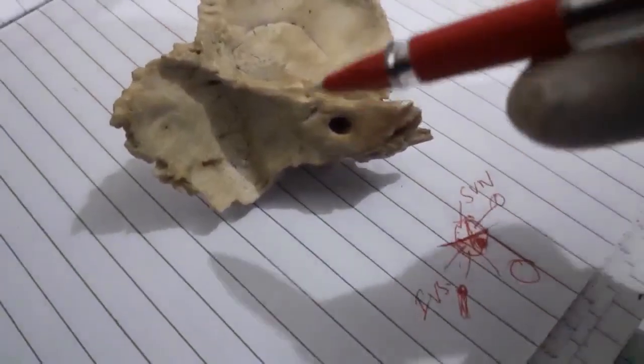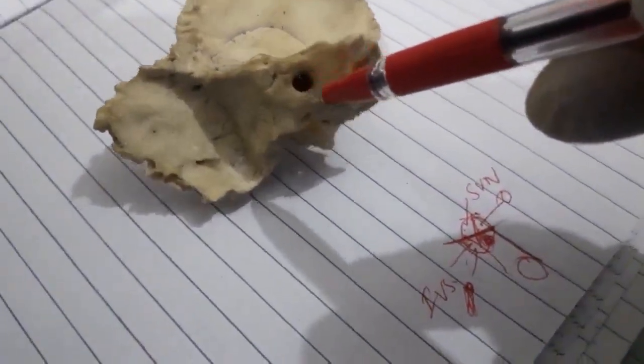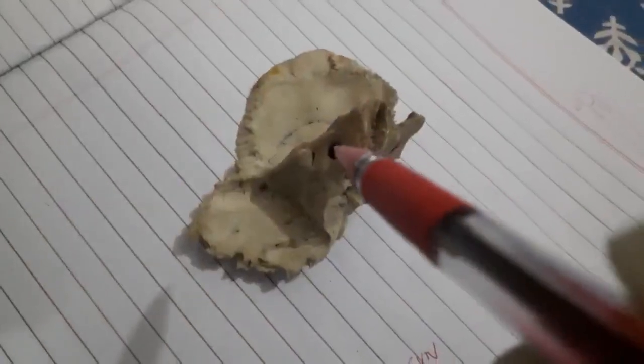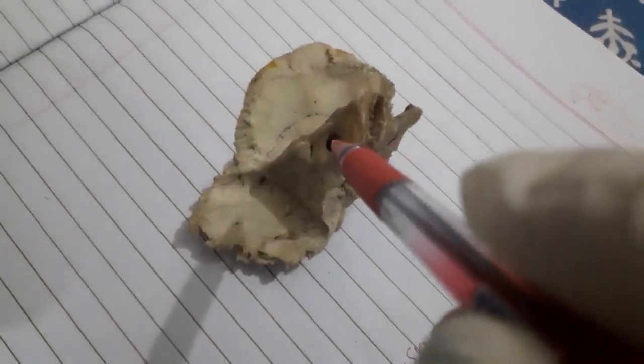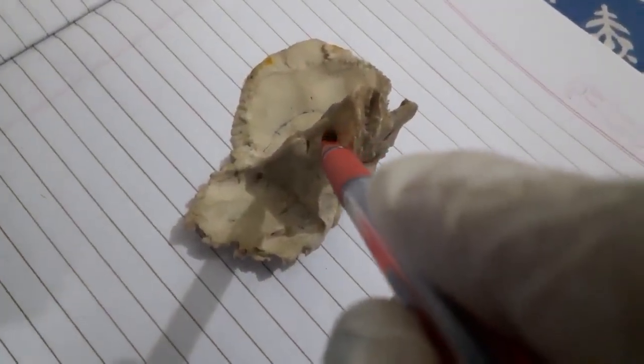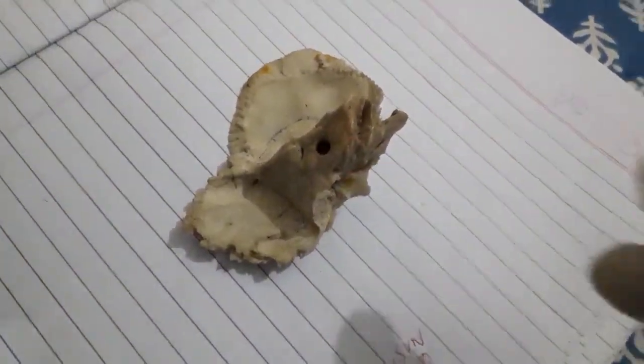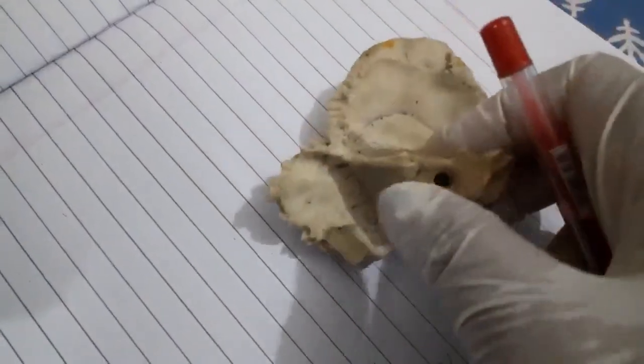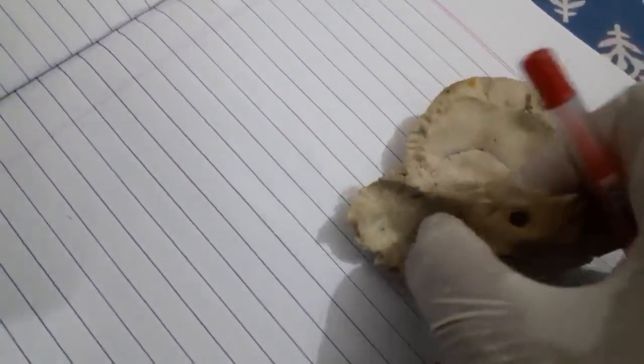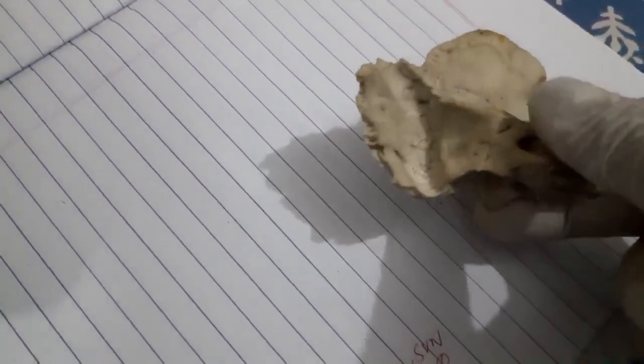This structure is lying deep to this canal. The internal auditory meatus gives way to the 7th and 8th cranial nerves as well as the labyrinthine artery. And the posterior most end gives way to the sigmoid sinus.